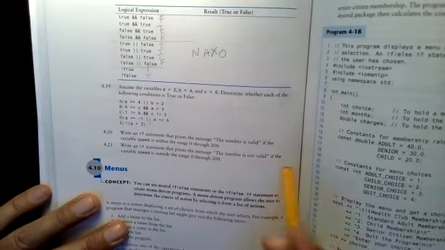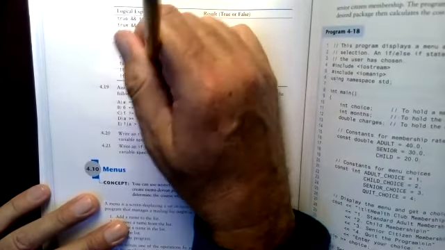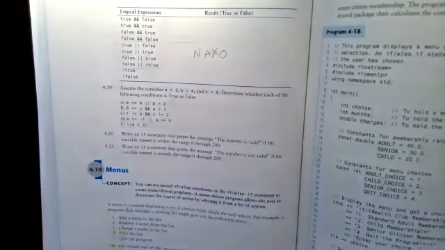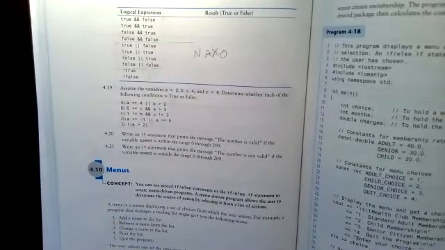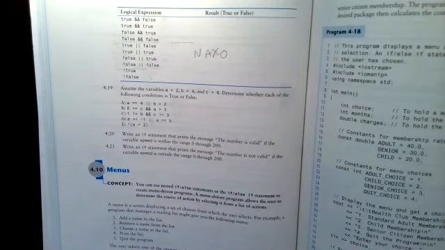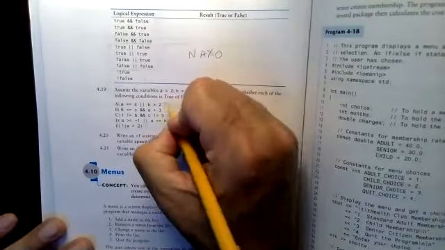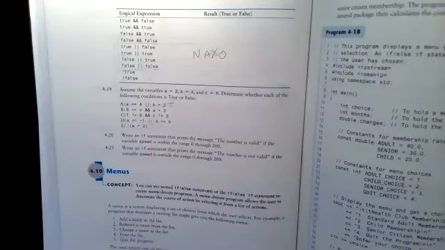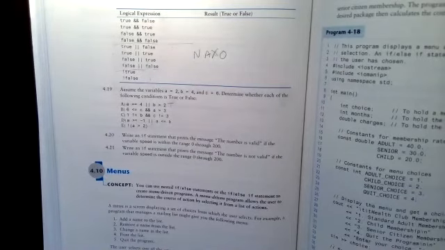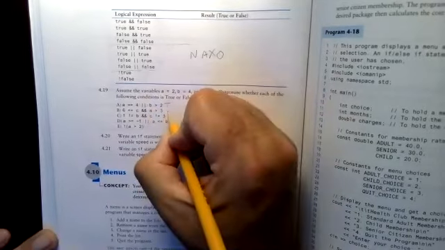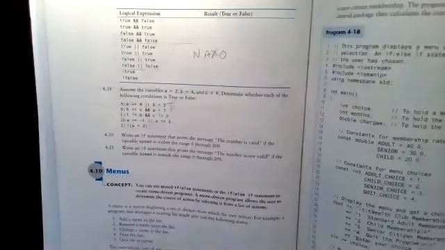419. See what you can get for answers there. The first one becomes false or true. False or true gives me a true. Good. 6 is less than or equal to. That's a true. And I'm going to end it with a false. True and false. False. Good.